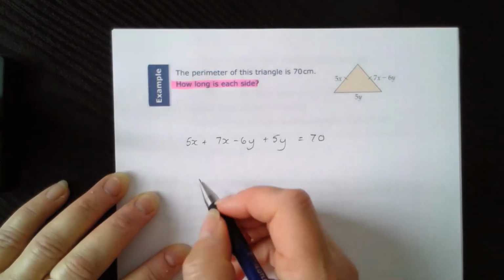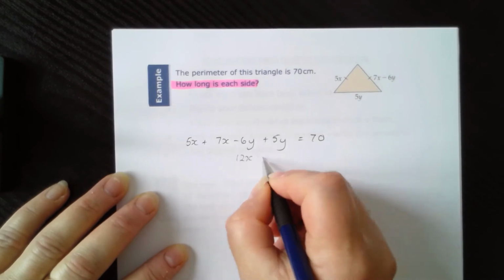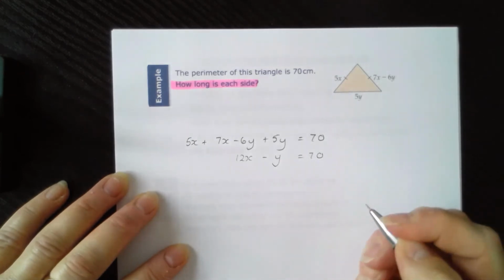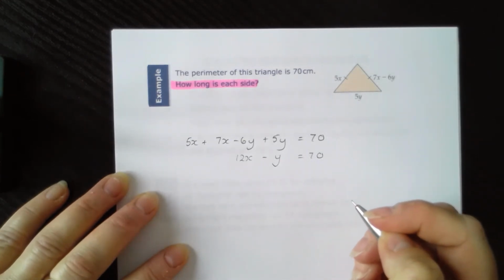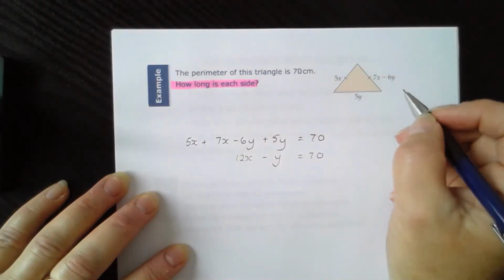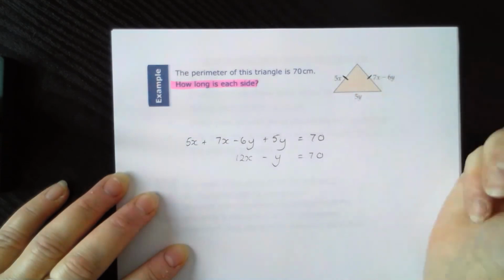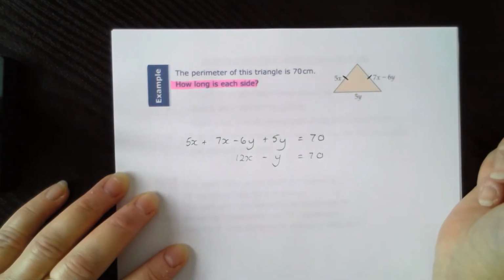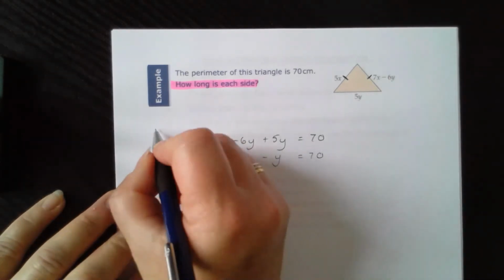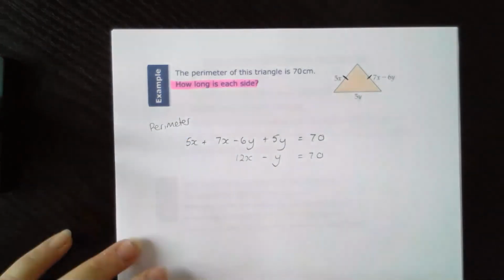Simplify this so it looks like the sort of thing that you've been used to seeing. 12x minus y is equal to 70. So that's one equation, which is not enough. So go back to our original shape and you can see what we're looking at is an isosceles triangle. That means using the properties of an isosceles triangle. So this is the perimeter. So that's the fact about the perimeter.